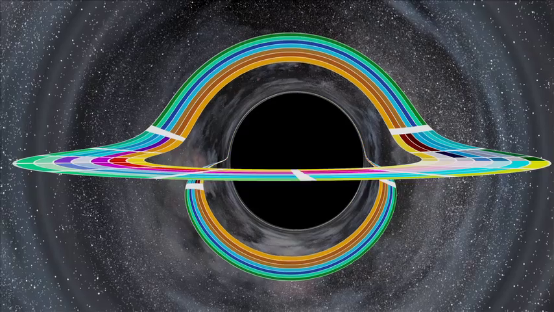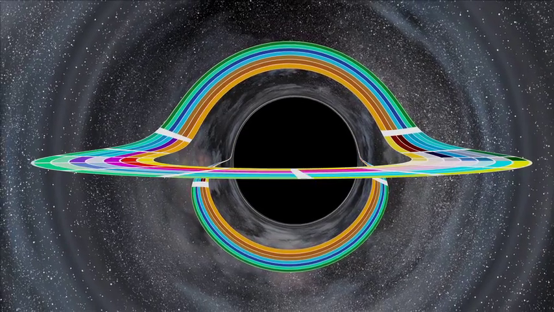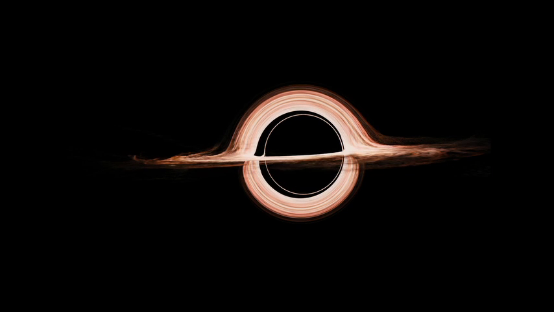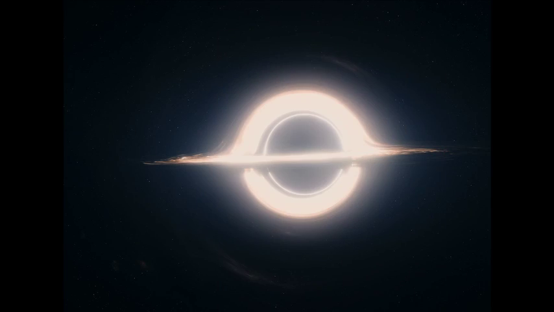And I saw this disk wrap up over the black hole and under the black hole. I'd known it intellectually, but knowing it intellectually is completely different than seeing it, than feeling it.